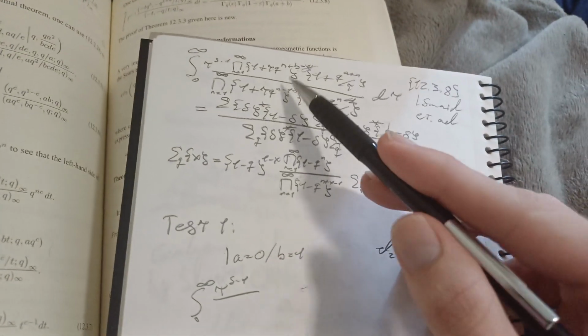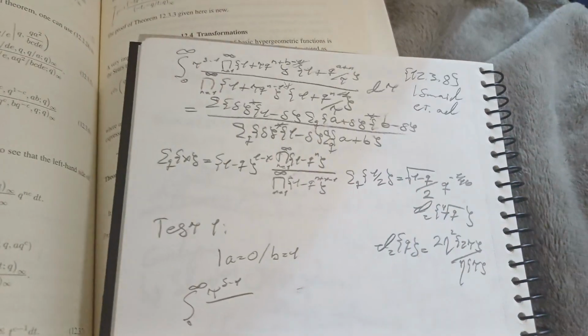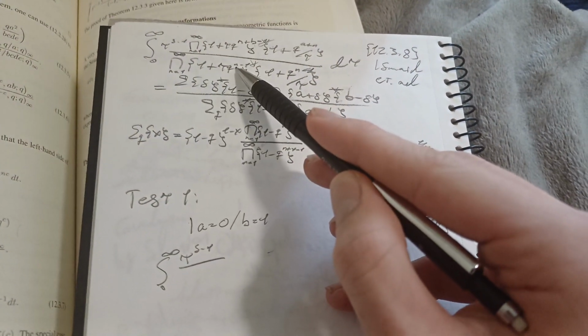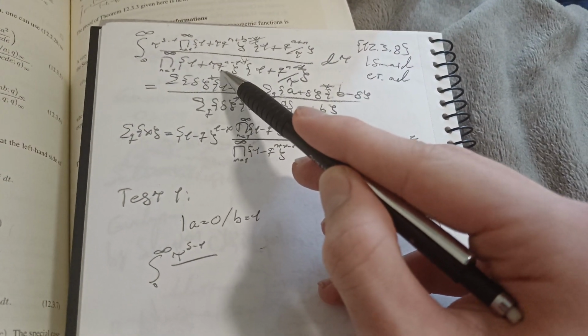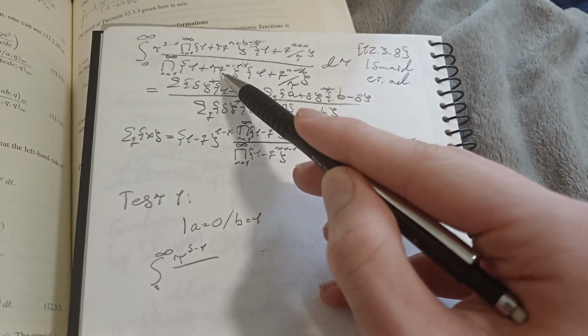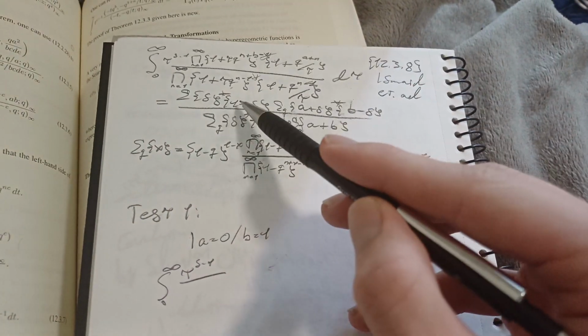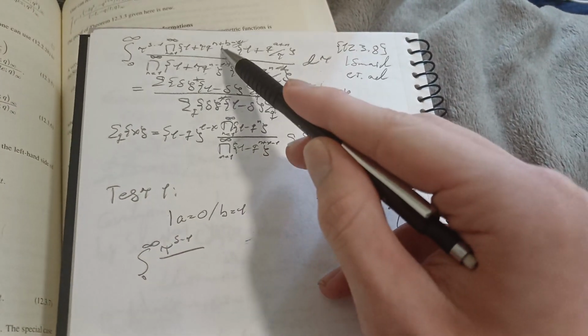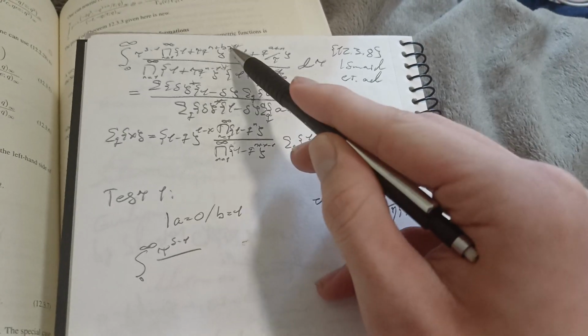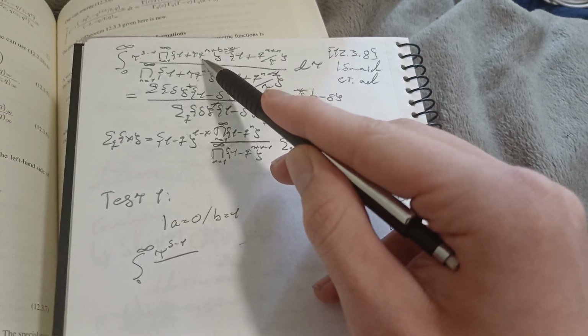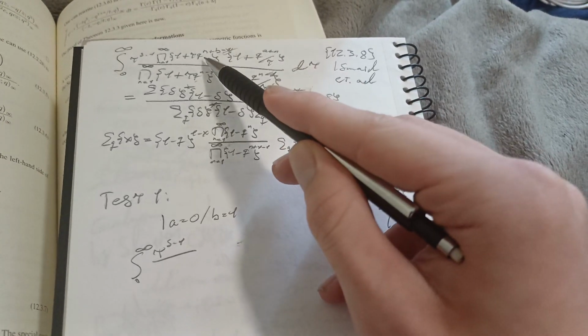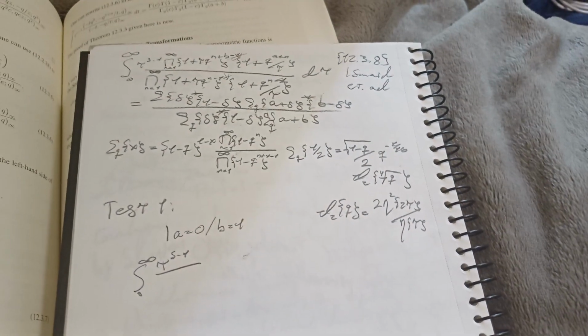And here, if you go from 1 to infinity, the first one, the q, it's just going to be q to the power 0, so 1. And here, if you place 1, this is going to be 1. It's going to start from 1, and q to the power of 1, q to the power of 2.